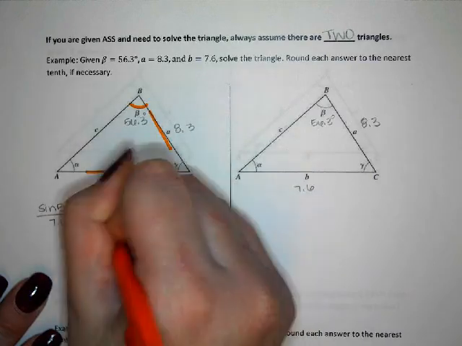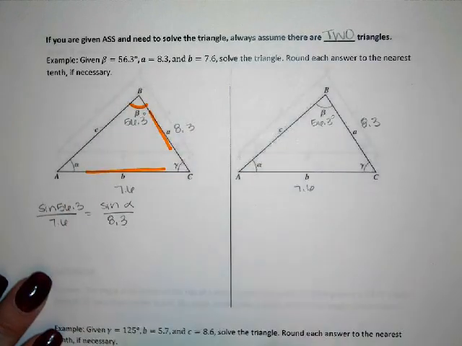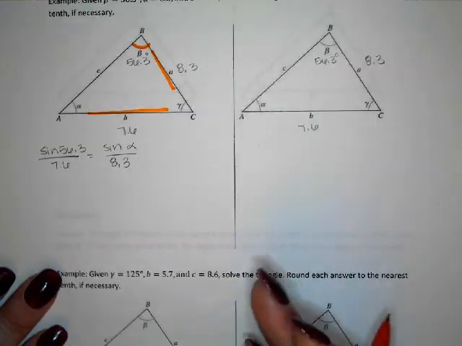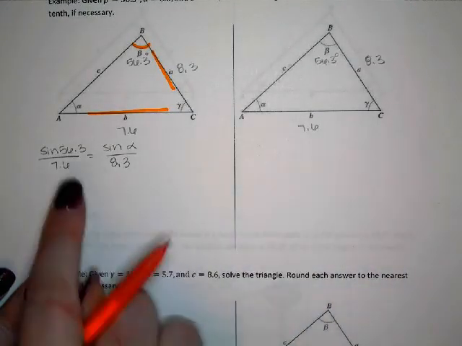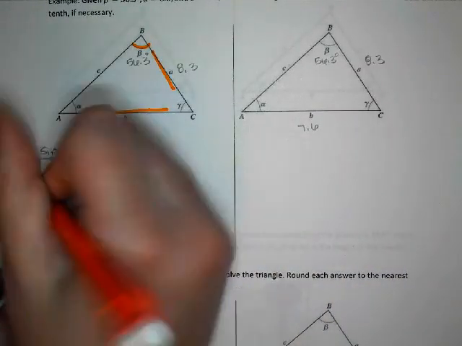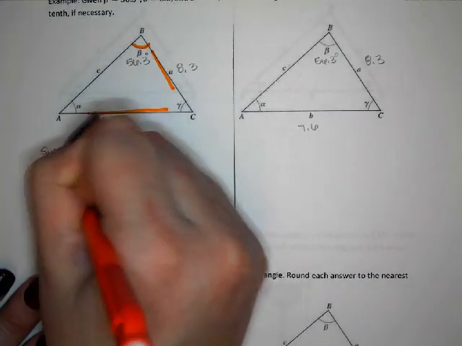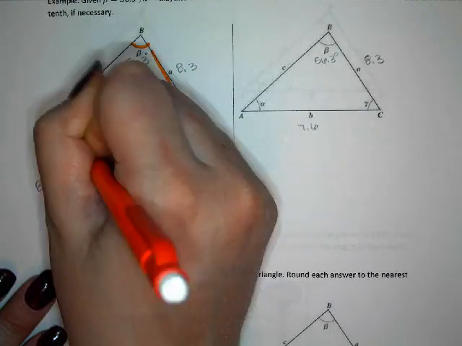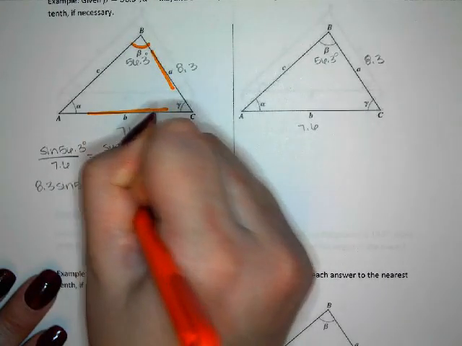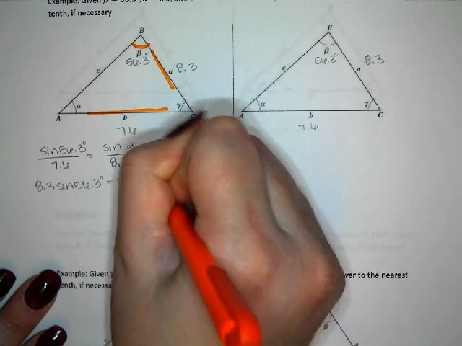And then I'm just going to go through and solve that. So I'll cross multiply 8.3 times sine of 56.3 equals 7.6 times sine of alpha, and then I'll divide by 7.6.